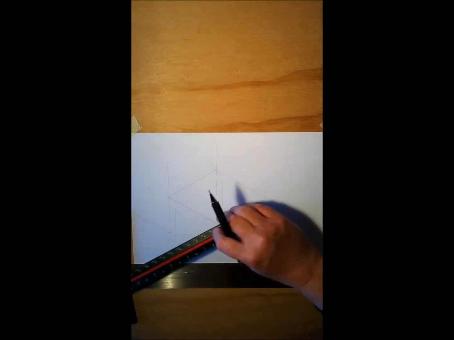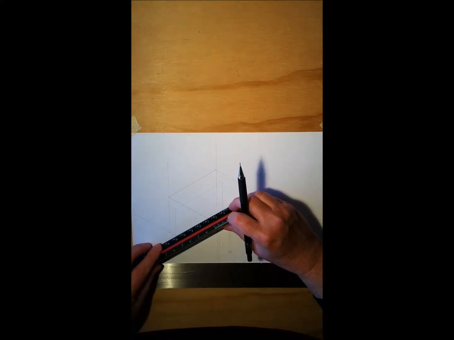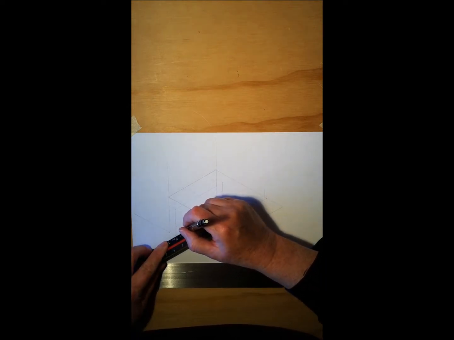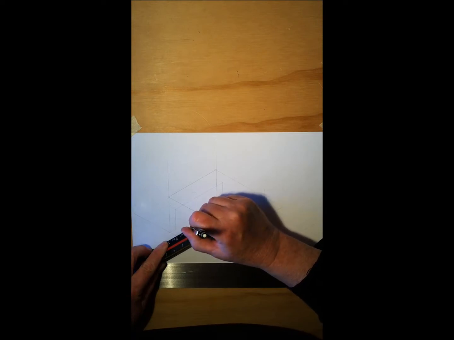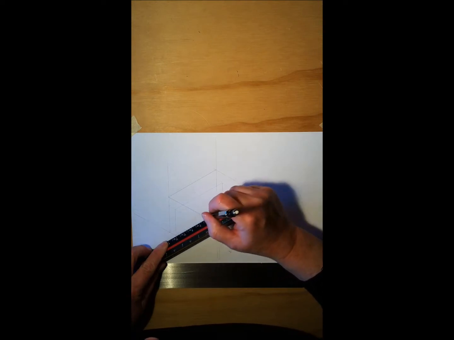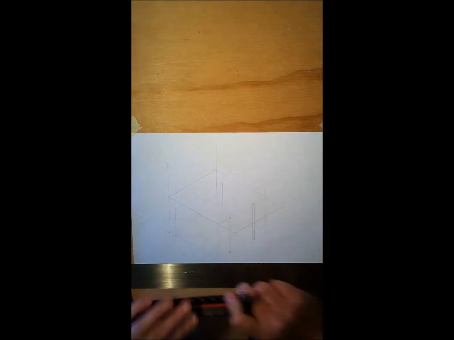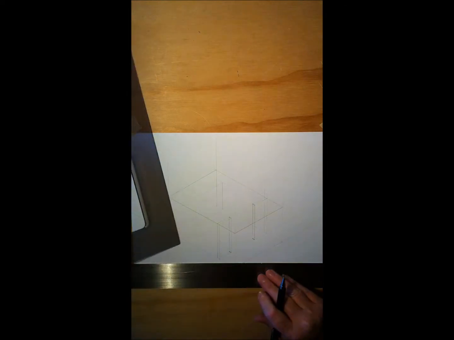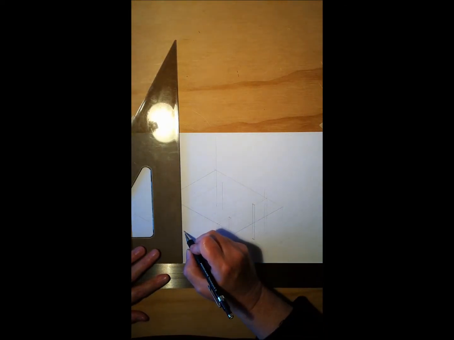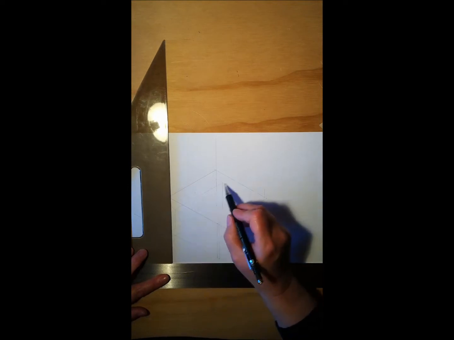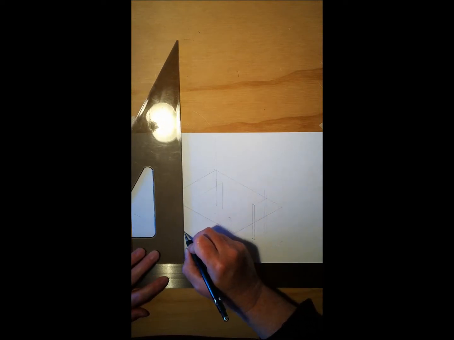So I can come back here and I can make a tick mark every 2 feet on the front of my cabinet here on the bottom, so that I can draw the face frames. Now I'm just going to go up to the front top of the cabinet.